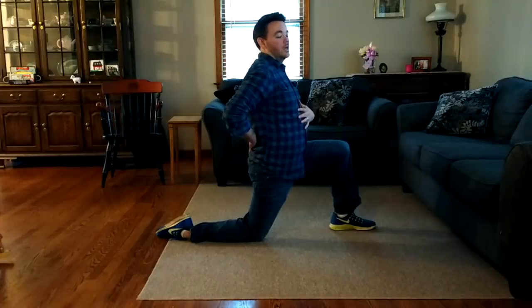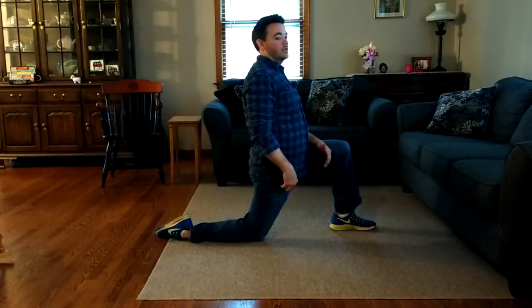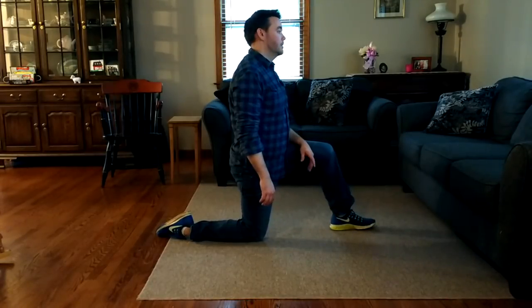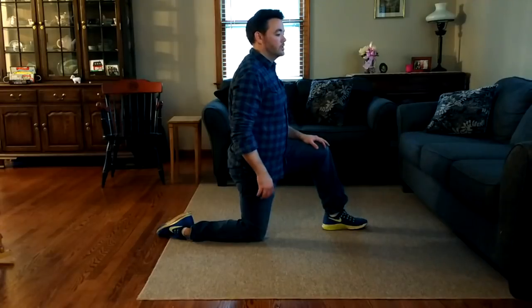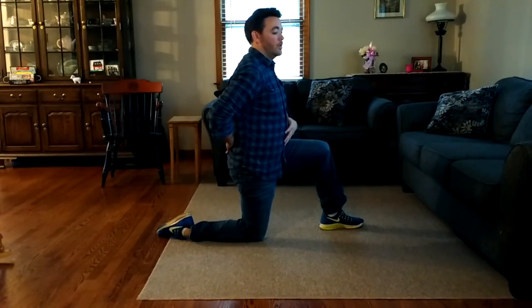Oftentimes people do exactly this. See how arched my lumbar spine is, my lower back? I am just getting all this extension of my lumbar spine, and I'm not lengthening my hip flexor as much. I may be even putting some strain on the anterior hip capsule in my hip. So what you really want to focus on is squeezing your glute muscle and doing a posterior pelvic tilt.